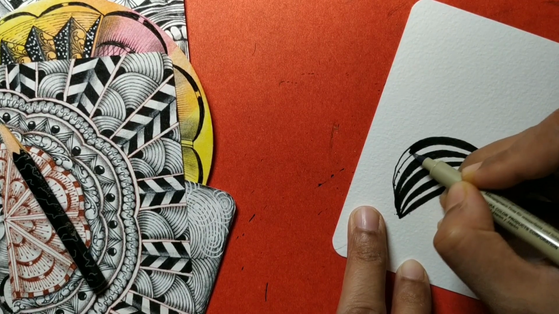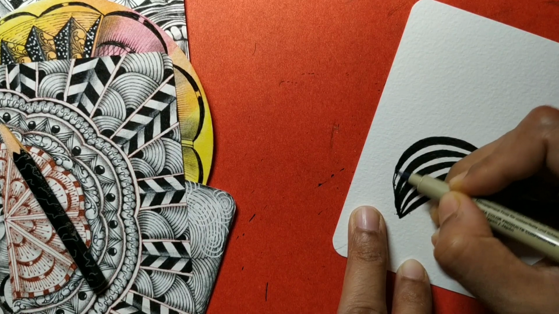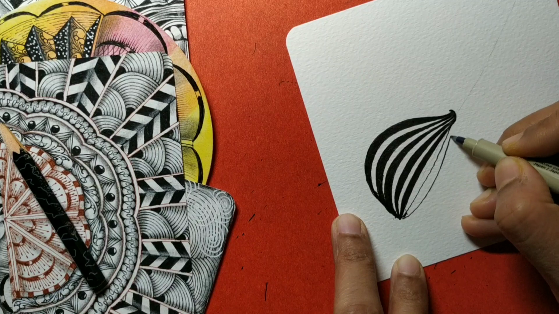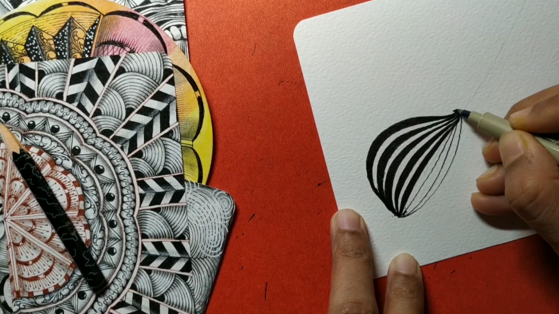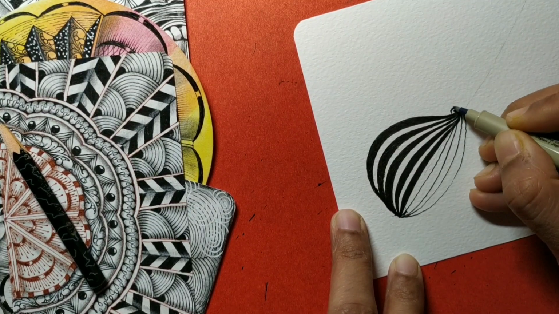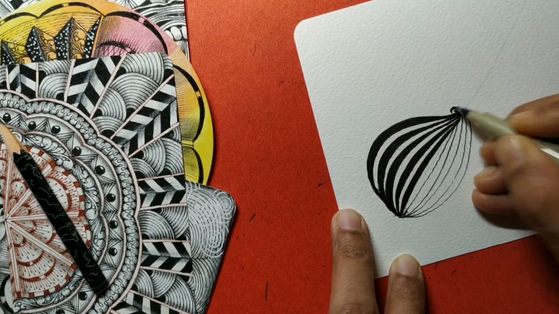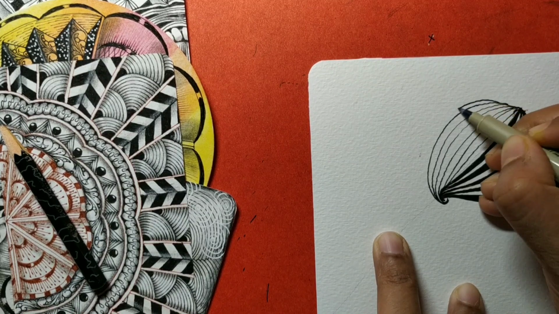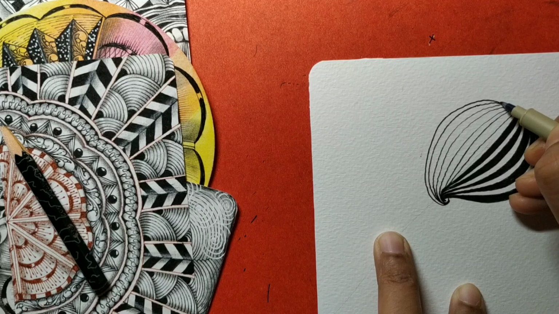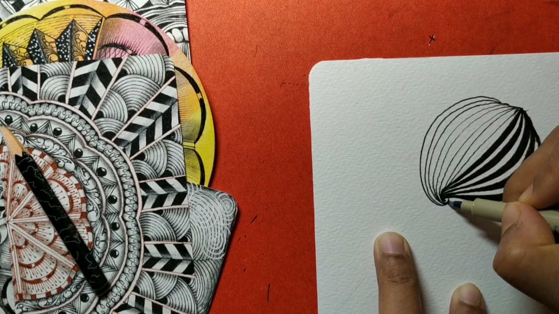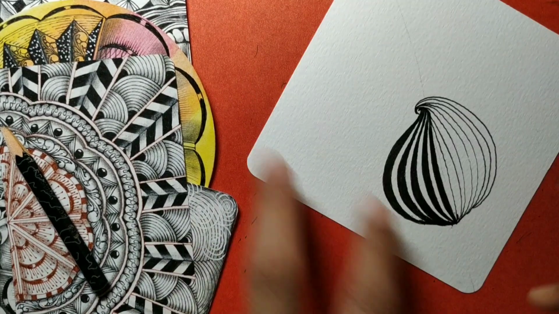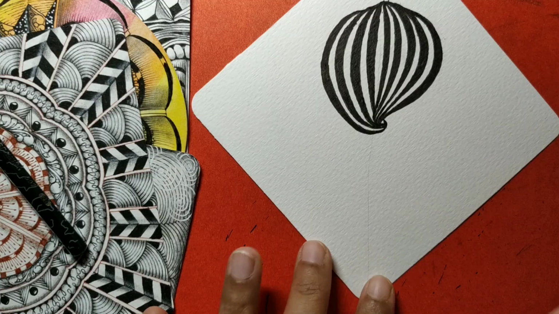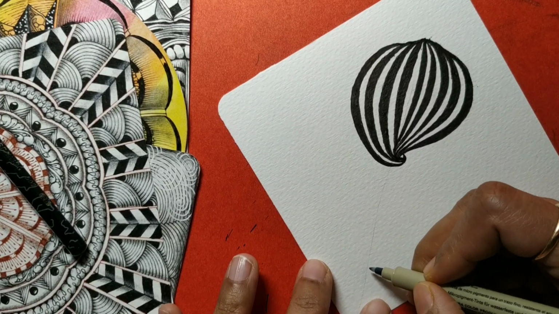Right, so just take your time, go slow, give it a shape of your choice. No hard and fast rules how it is supposed to be looking. Right, so I'm going to ink these sections now, each of these sections, right? So you can see here I have inked all the section. I am going to do the same thing on the other side also.